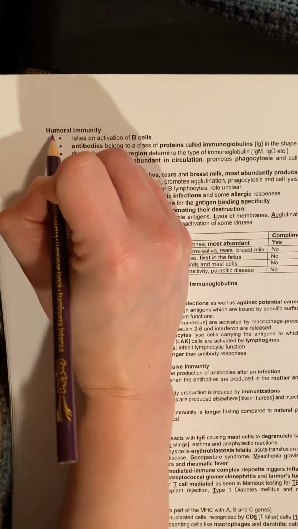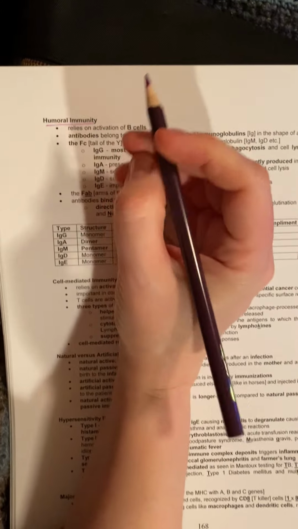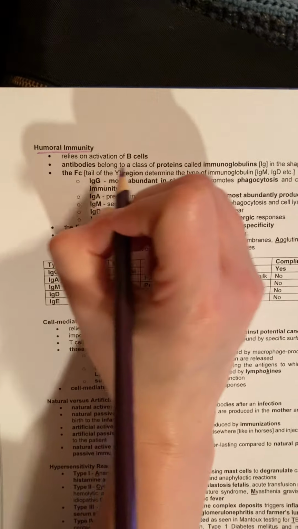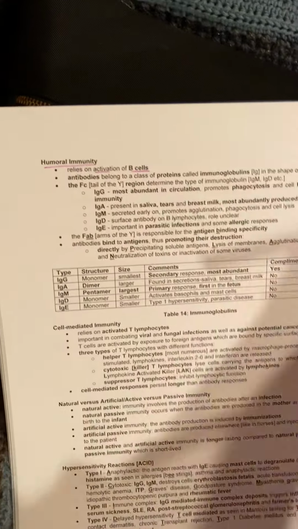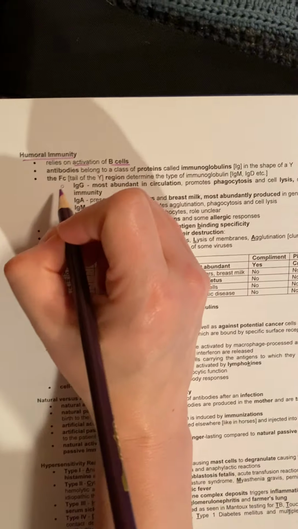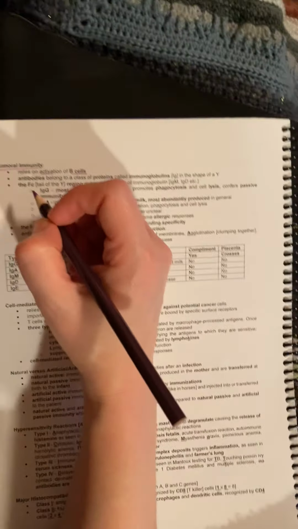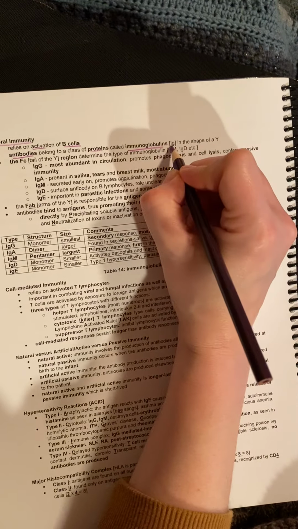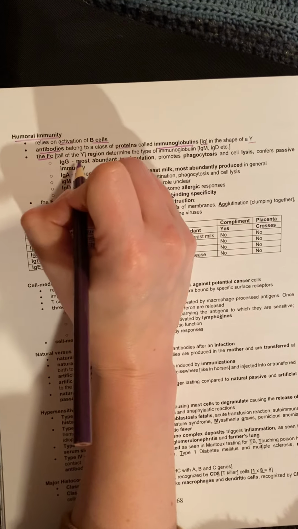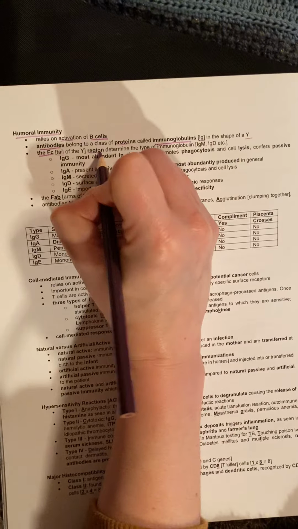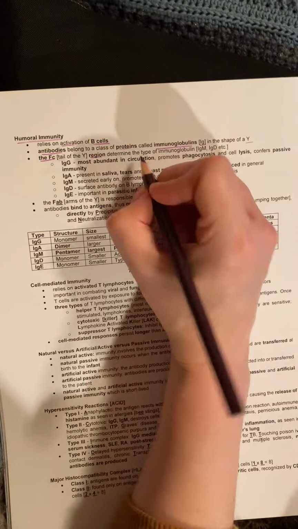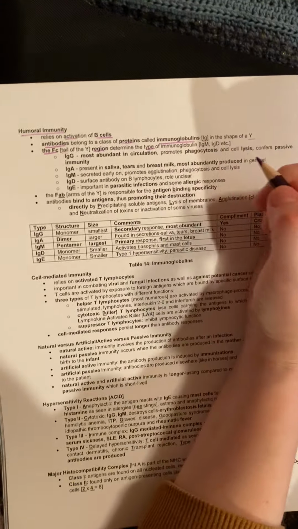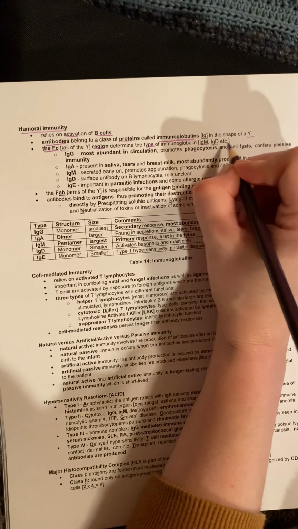Okay, we're starting with humoral immunity, which relies on the activation of B cells. Make sure this is actually in view. There we go. Antibodies belong to a class of proteins called immunoglobulins, Ig, in the shape of a Y. The Fc, which is the tail of the Y region, determines the type of immunoglobulin, for example, IgM, IgD, etc.